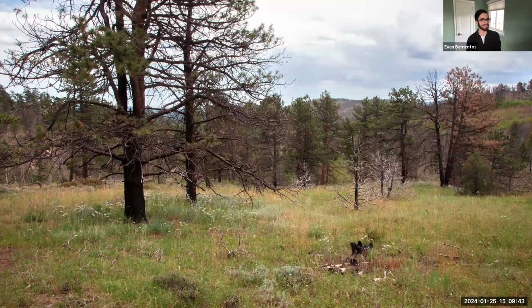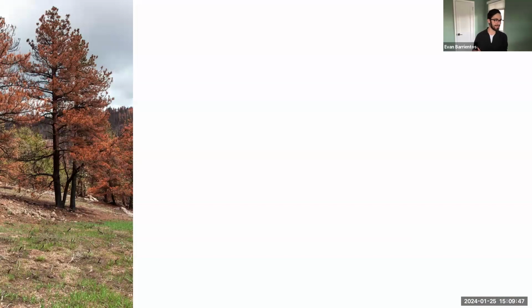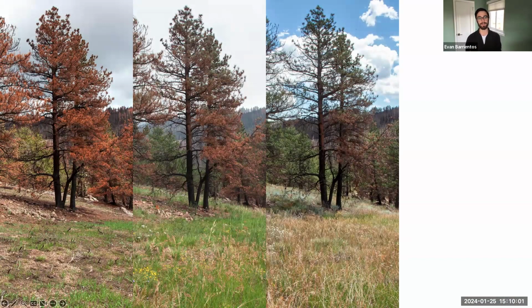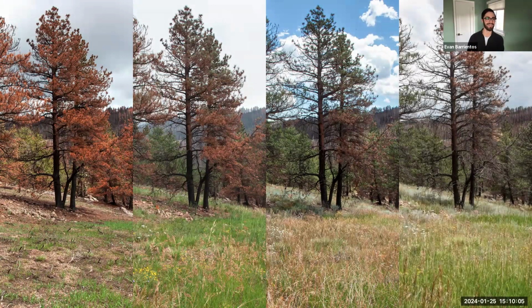Things got interesting last year, though, when you look at the trees. If you look at an individual tree, this one at first seems like it's dead. And I was so excited that first growing season that it resprouted green needles at the top. That continued in the second summer, and it seemed like things were great. But then this year I went back and some of these trees were turning brown again.